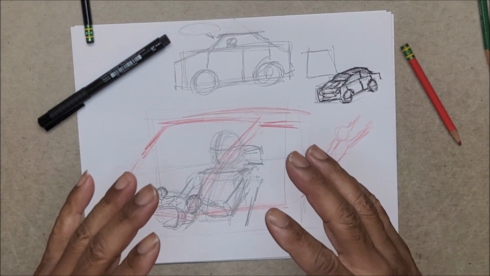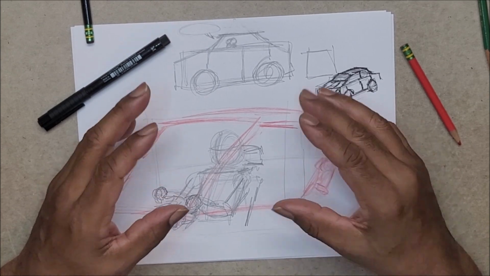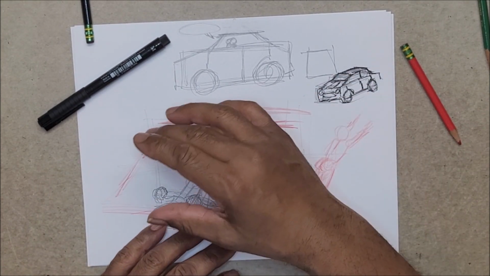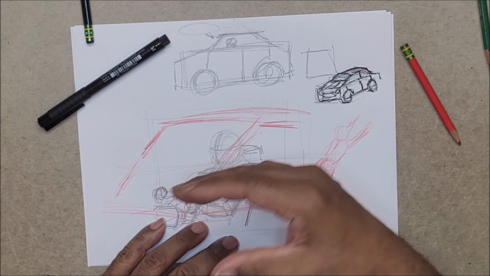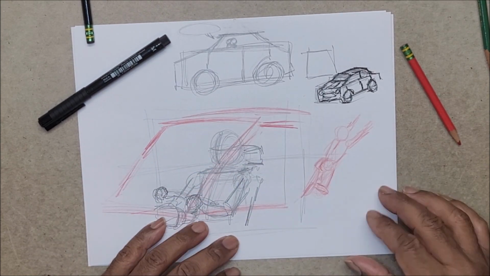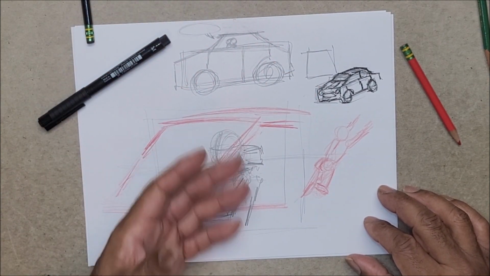So I want to show you guys how to do these little scenes and put as much action into it that the viewer can see and understand what's going on without having any words in it. So the words will just solidify the scene.